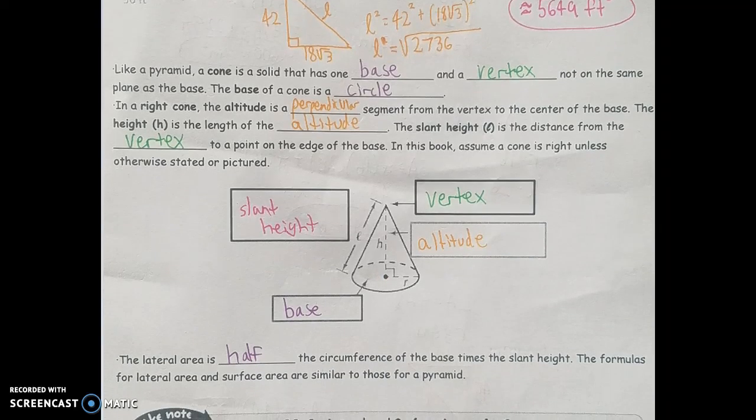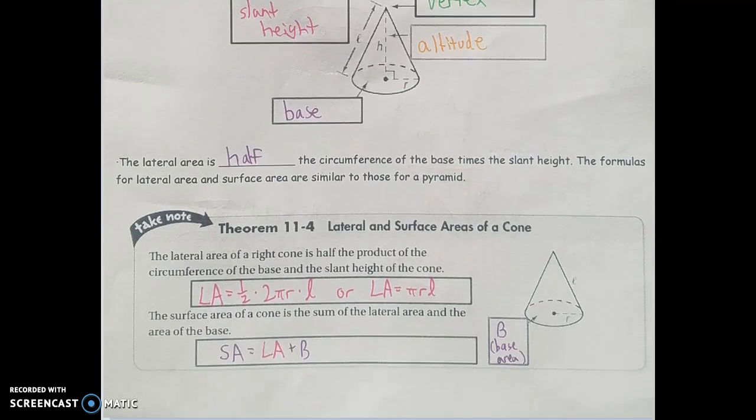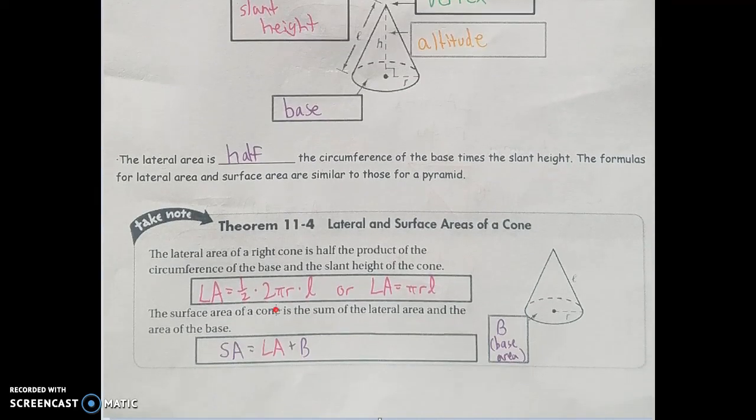So lateral area is half the circumference of the base times the slant height, so kind of like what we saw before with 1/2 perimeter times slant height. The formulas for lateral area and surface area are also similar to our pyramids. So for lateral area, again with our pyramid, it was 1/2 perimeter times slant height. Only difference here for a cone is that your perimeter is a circumference because we're doing a circle. So 1/2 circumference times slant height.